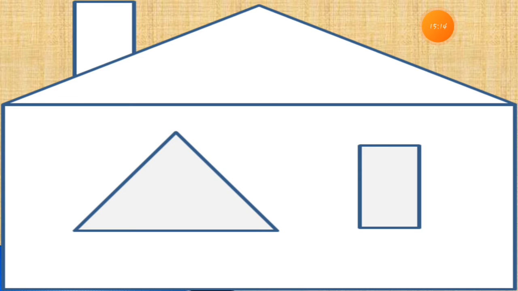Now, here I have one worksheet for you, one example. We have to find out some particular lines from this picture.